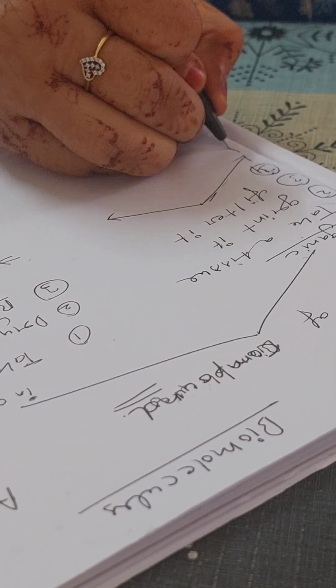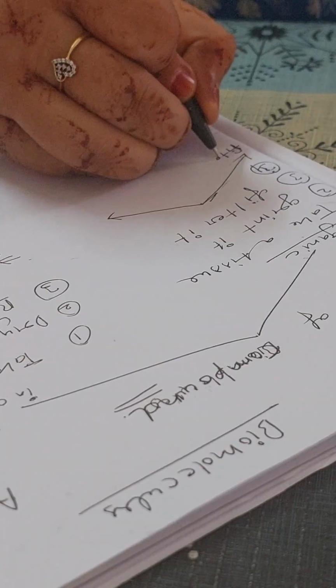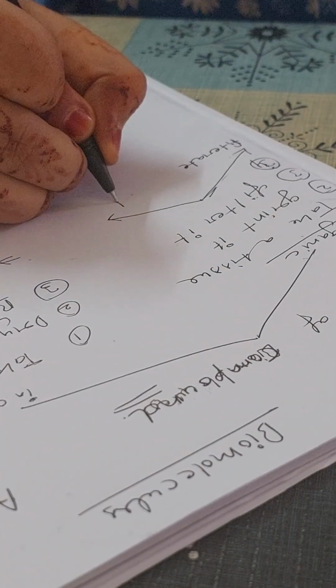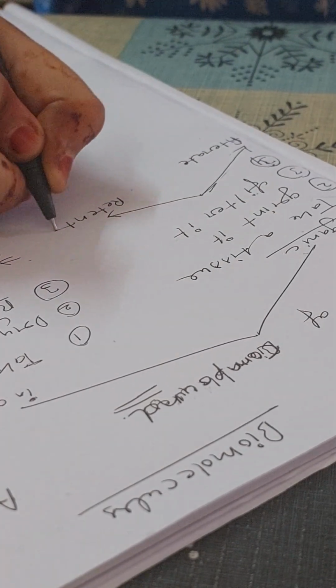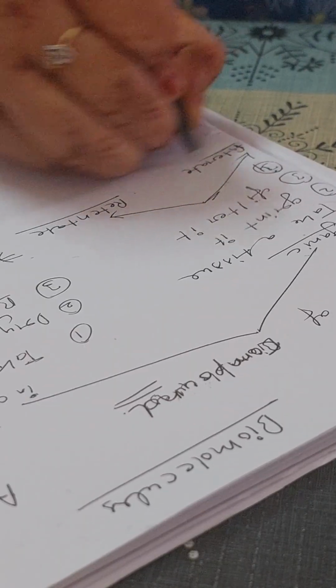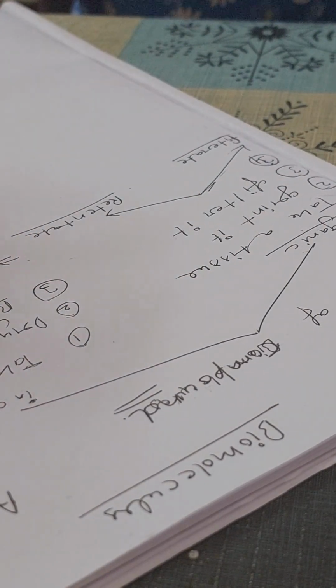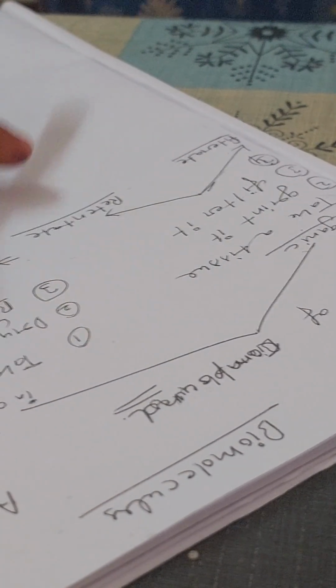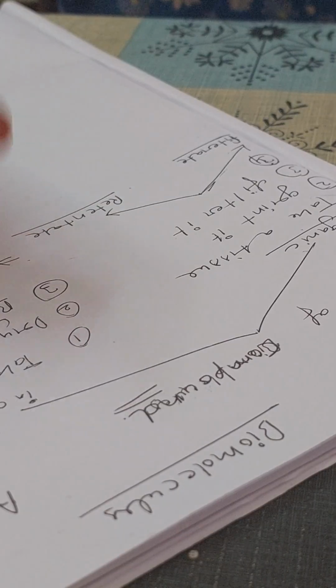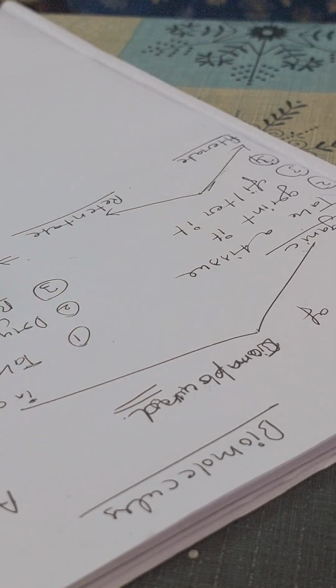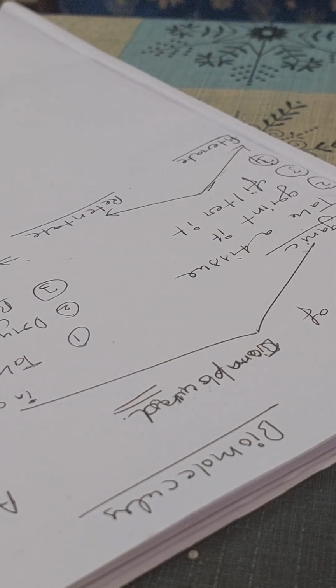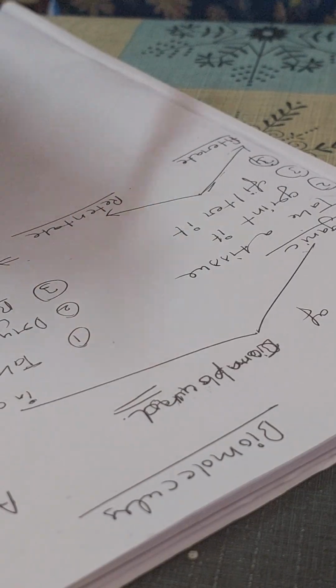We will be left with the filtrate and the retentate. The filtrate is what we get in the vessel, and the retentate is what we get in the cloth through which we are filtering.